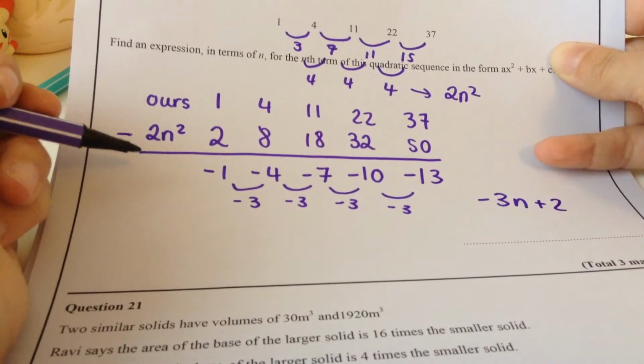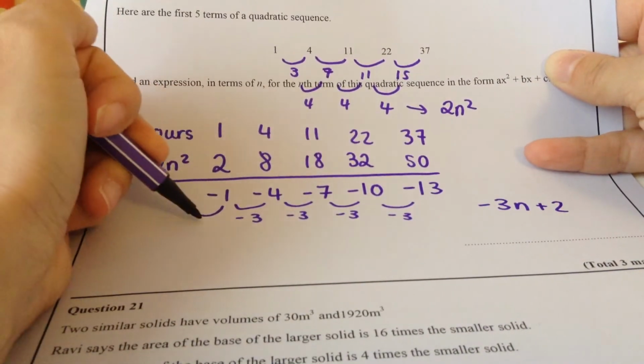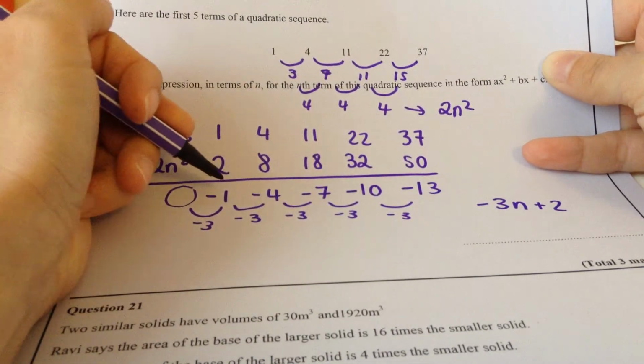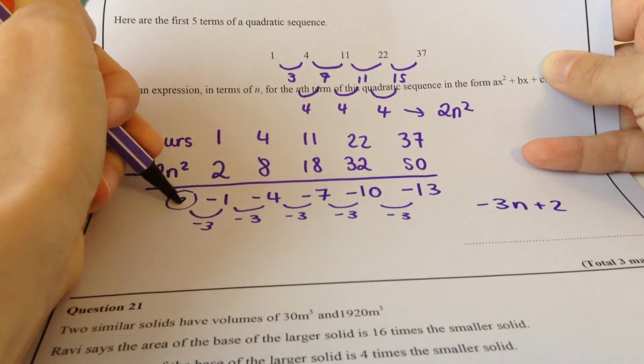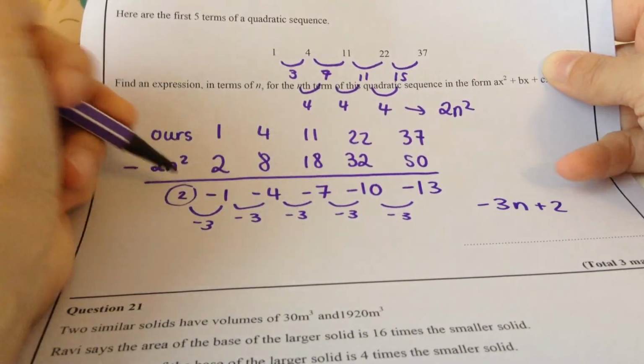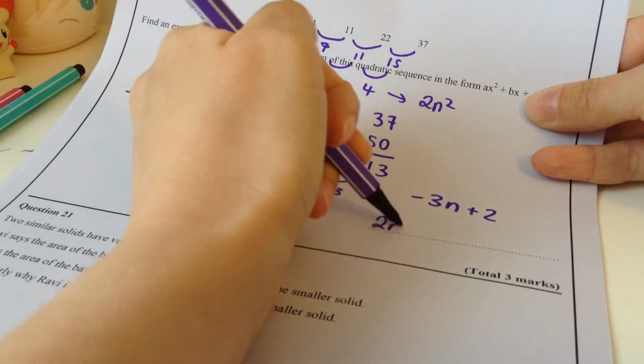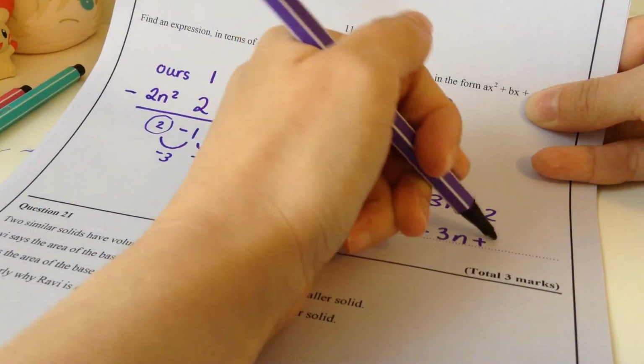The other way to think about it would be to work out what would be the previous number here, the 0th term, some people call it, which I can see would be 2, because 2 take away 3 makes minus 1, and that's why it's 2 here. So the answer is 2n squared minus 3n plus 2.